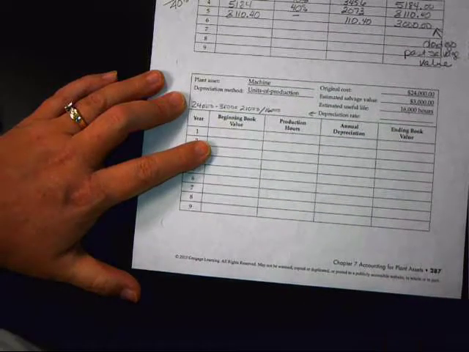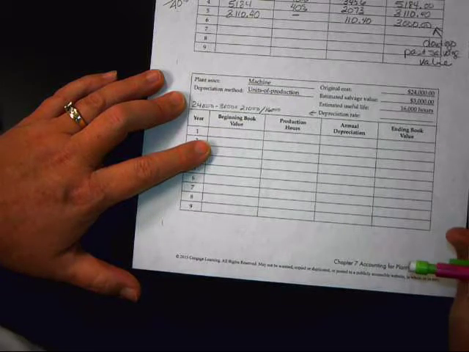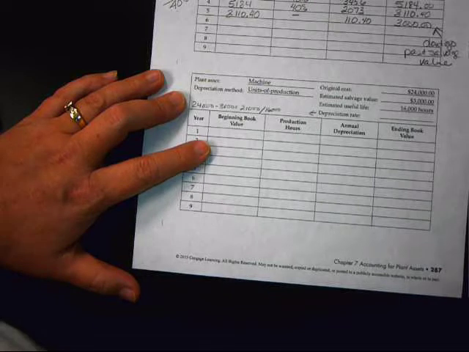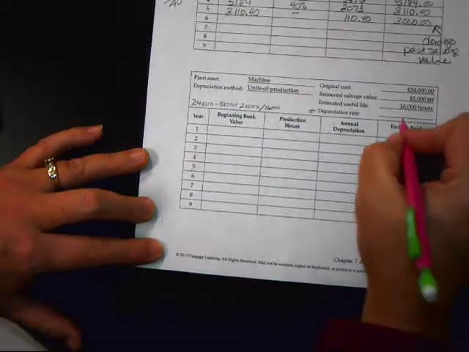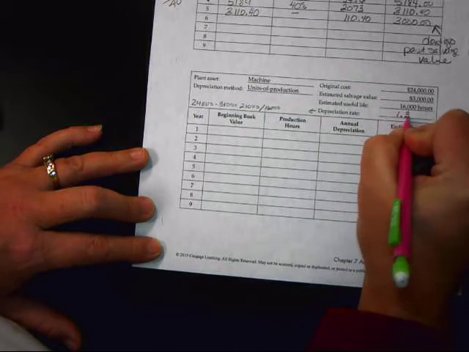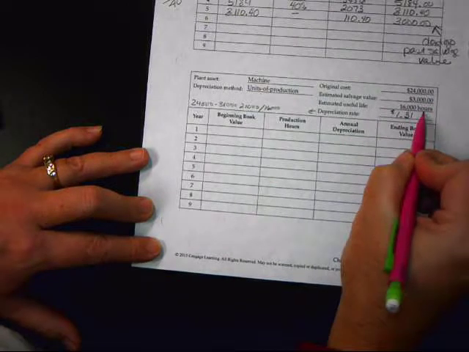Okay, so 21,000 divided by 16,000 gives us 1.3125. So the depreciation rate is $1.31 per hour.